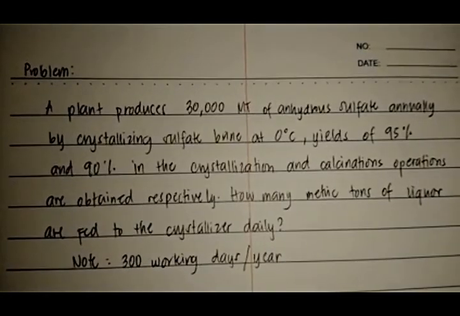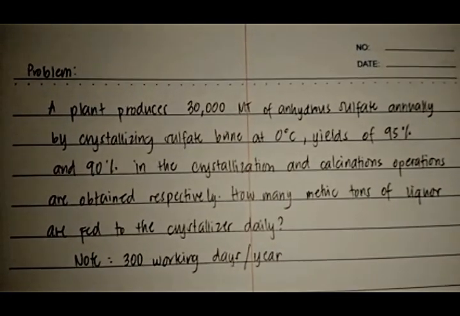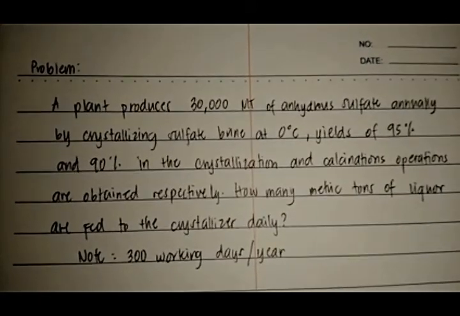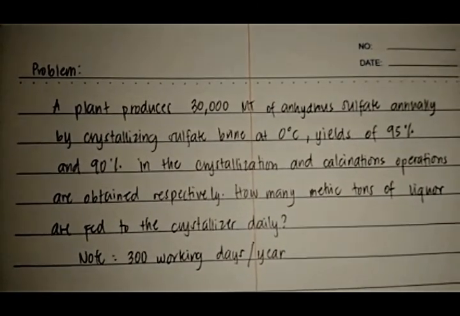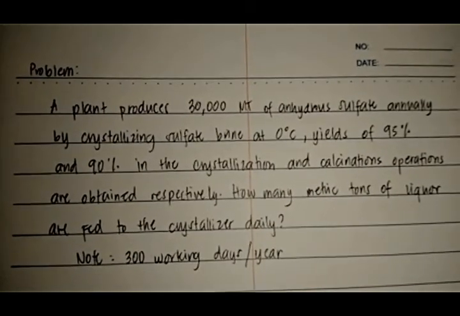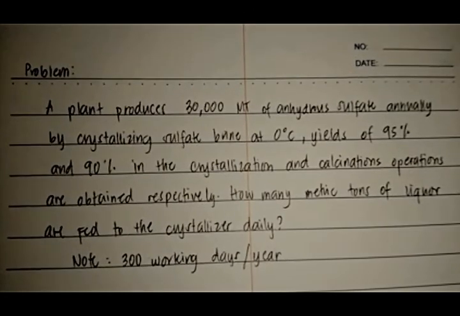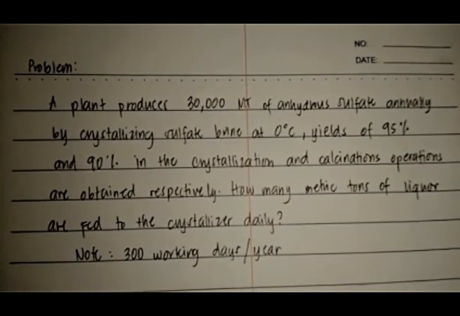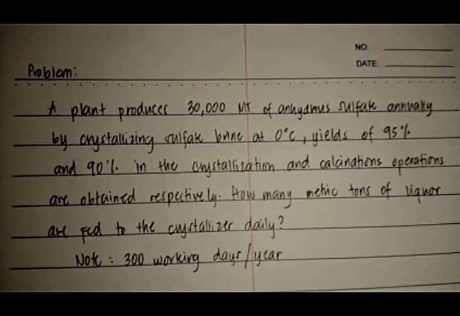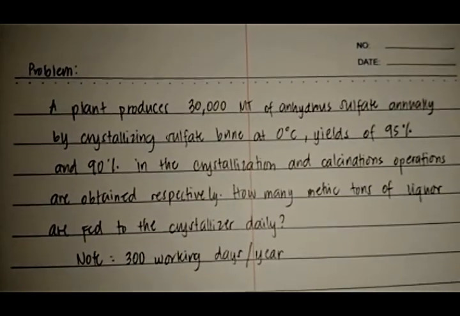A plant produces 30,000 metric tons of anhydrous sulfate annually by crystallizing sulfate brine at 0 degrees Celsius. Yields of 95% and 90% in the crystallization and calcinations operations are obtained respectively. How many metric tons of liquor are fed to the crystallizer daily? For this question, we must note that there are 300 working days per year.